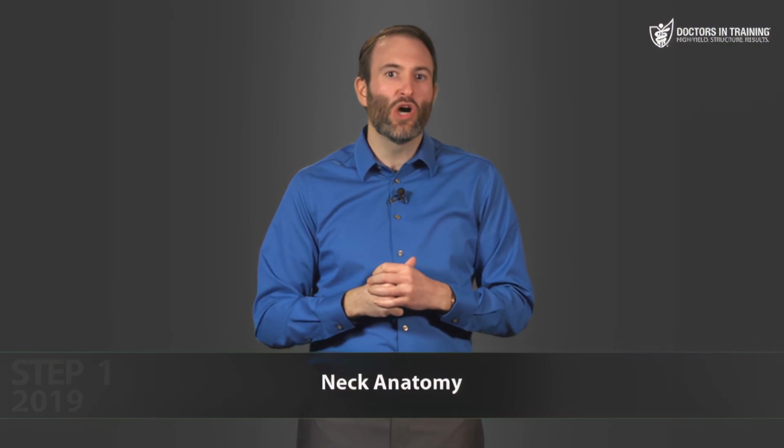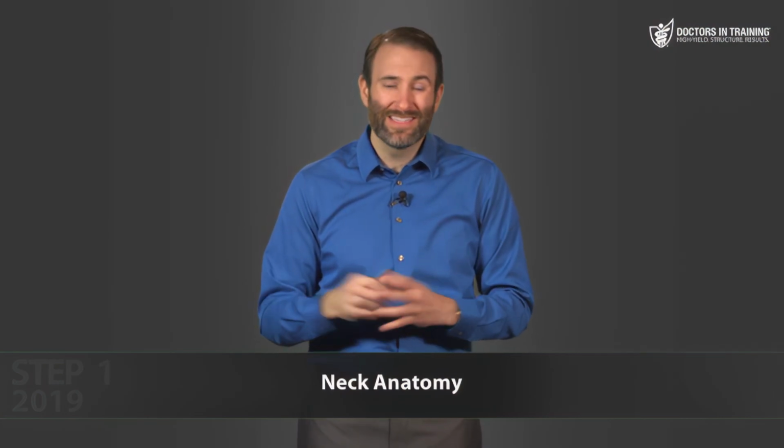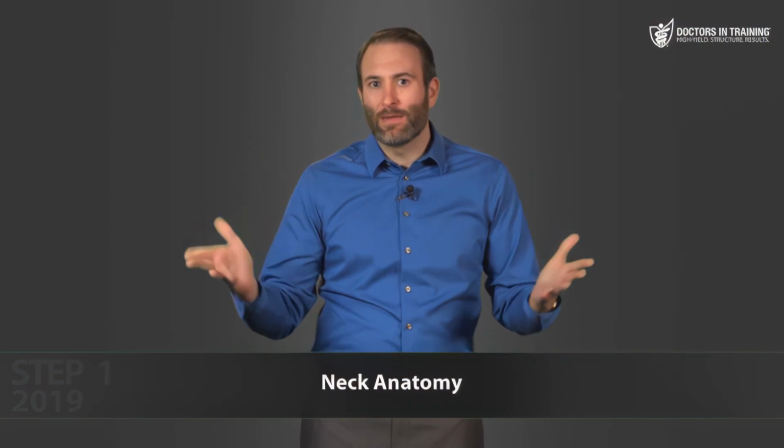So today we're going to cover the brachial plexus and the upper extremity nerves. And before we talk about the brachial plexus, we need to talk about the anatomy of the neck, because it's actually pretty important to know for Step 1. Now, it's always hard to teach anatomy because most of the time we have to say, hey, look at that. You should probably remember that. So you may need to break out the old anatomy book again, brush away the cobwebs.